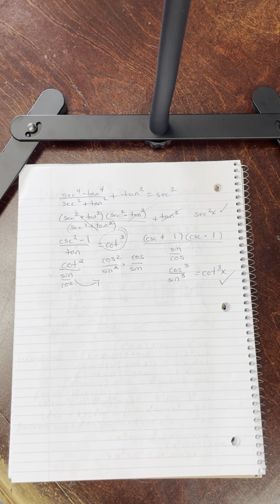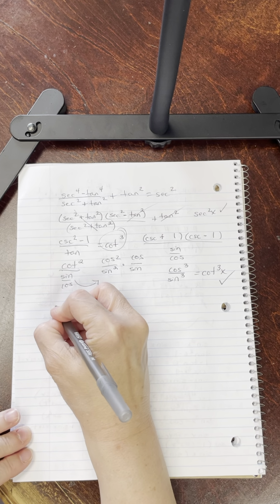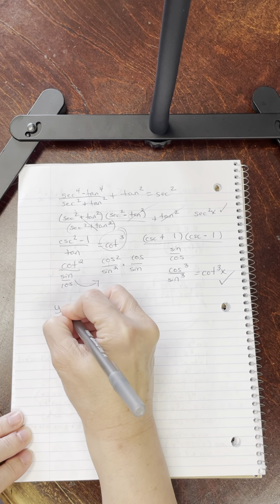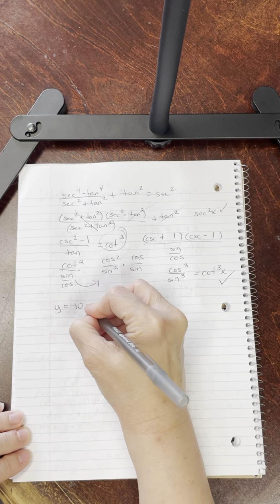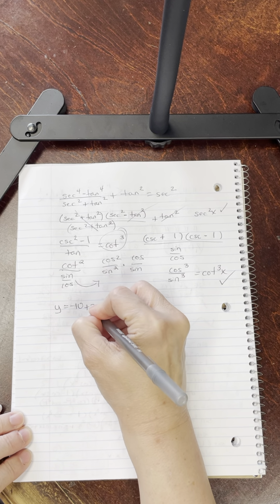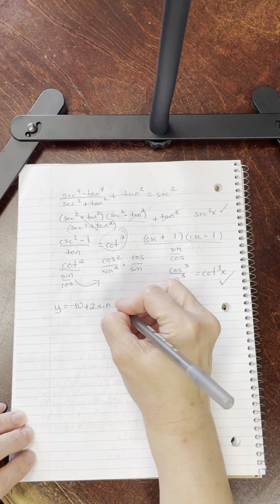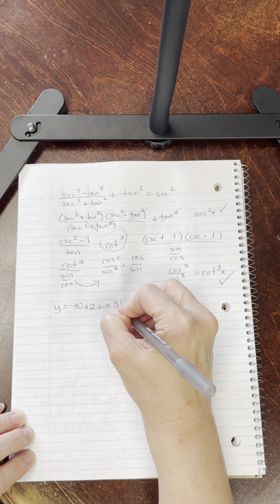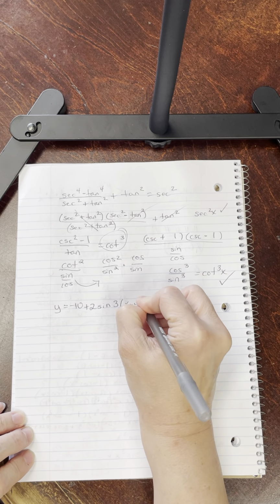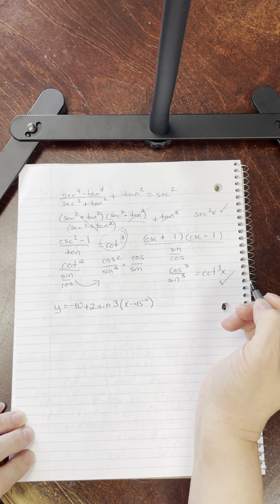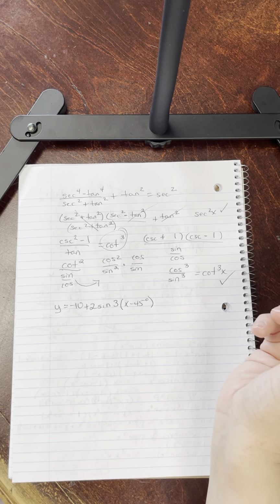All right, part B completely changes gears and goes to sinusoids and the sketching of them. So now they're going to give you an equation, plus 2 sine 3 parenthesis x minus 45 degrees. And they say we're sketching it.